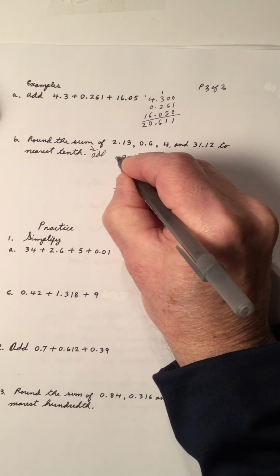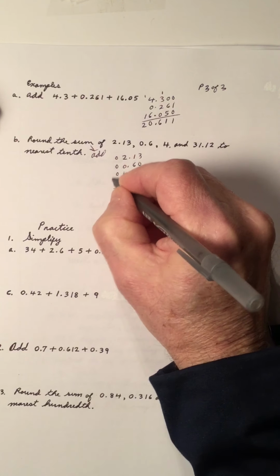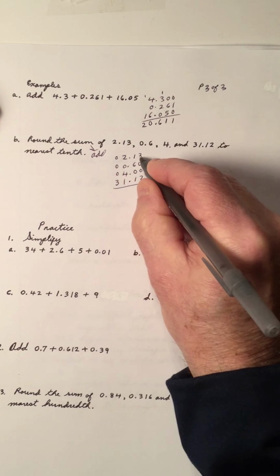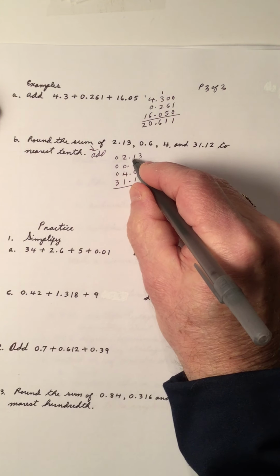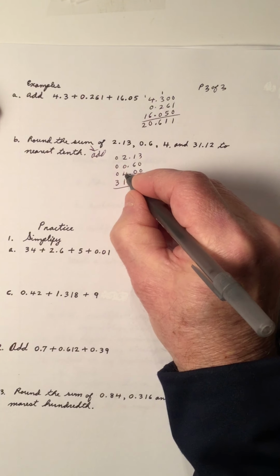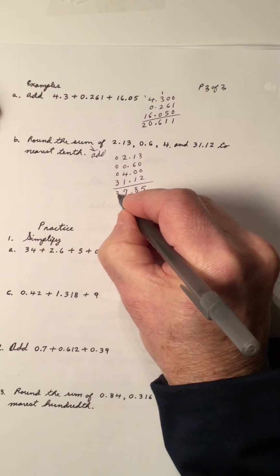So if you want to put zeros in the front, but we normally don't do it, to indicate that's the tenth place. 3 plus 2 is 5. Notice now you can see them lined up. 7 and 1 is 8. 2 plus 4 is 6 and 1 is 7. And we get a 3.